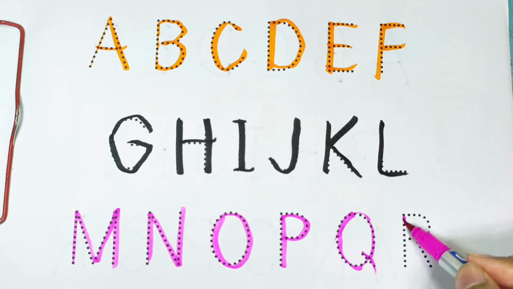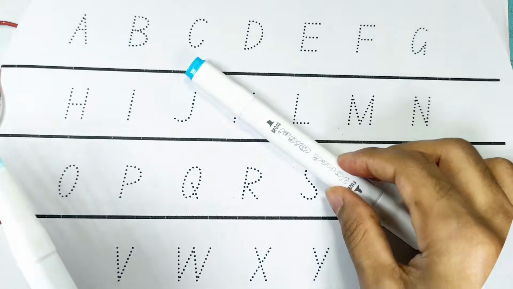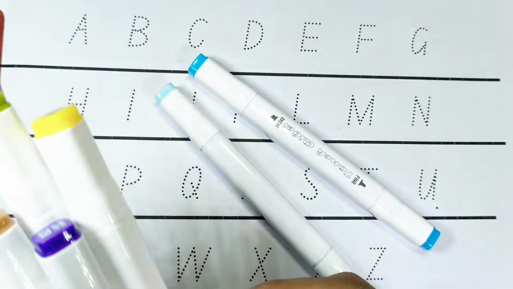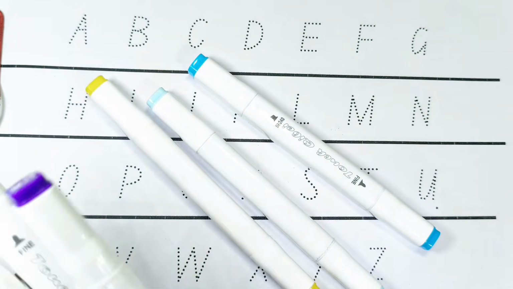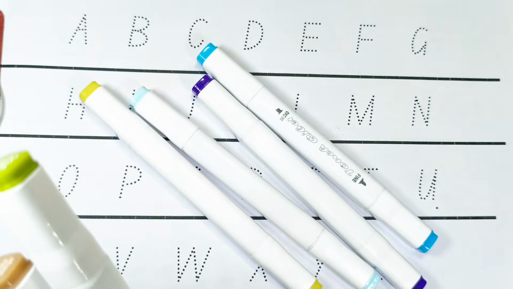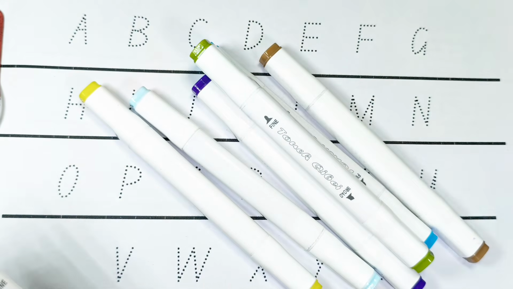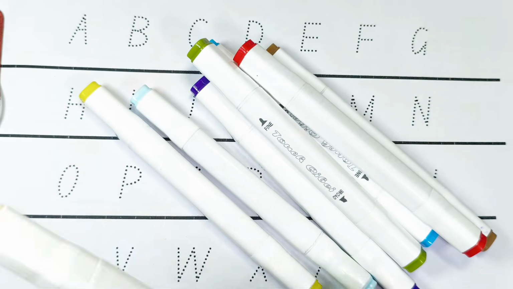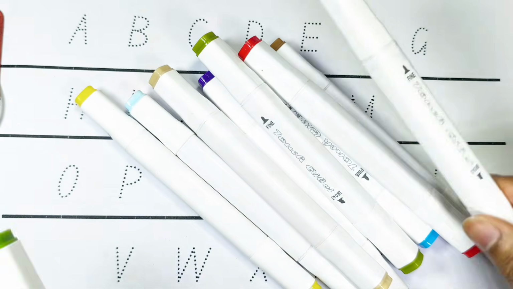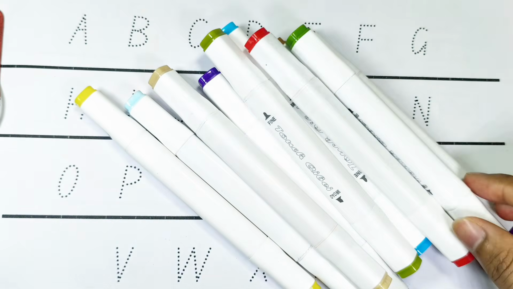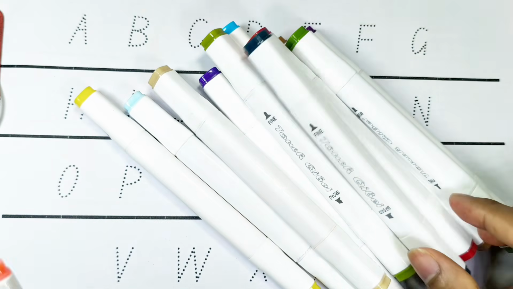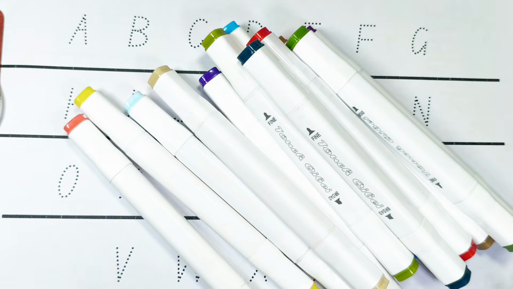The last one is baby blue color, mint blue color, yellow color, light violet color. The next one is yellow green color, rose pink color, geranium color, cream color, vivid purple color, deep olive green color, forest green color, and the last one is scarlet color.